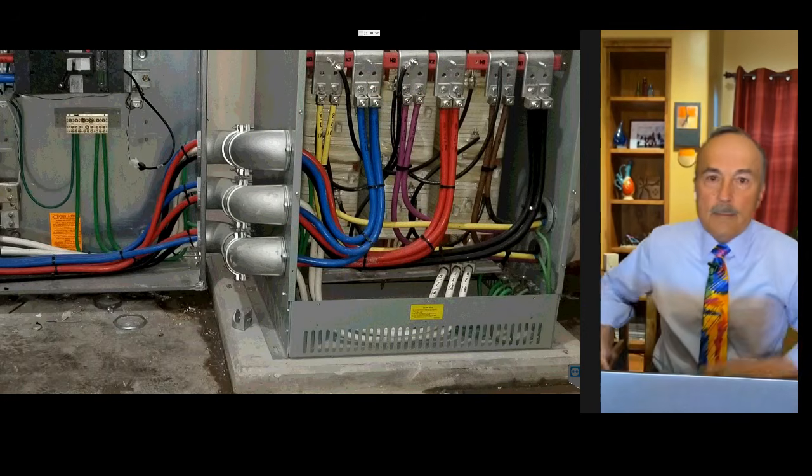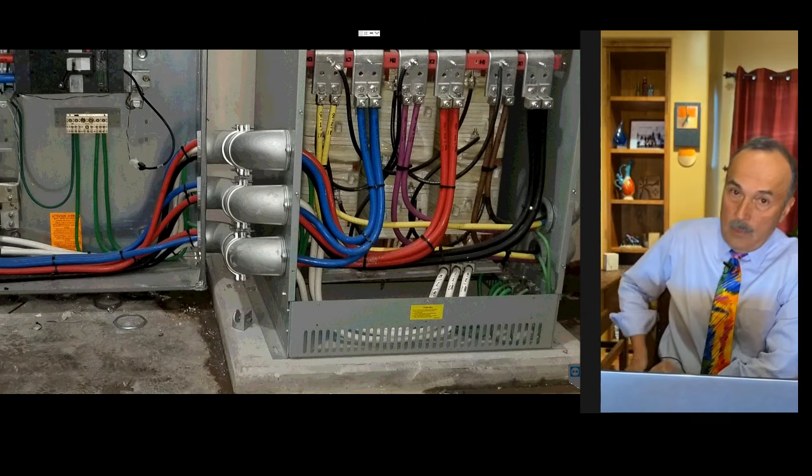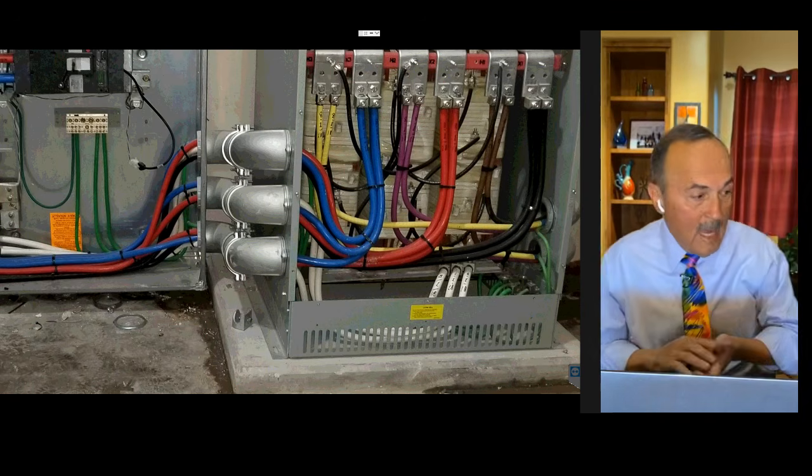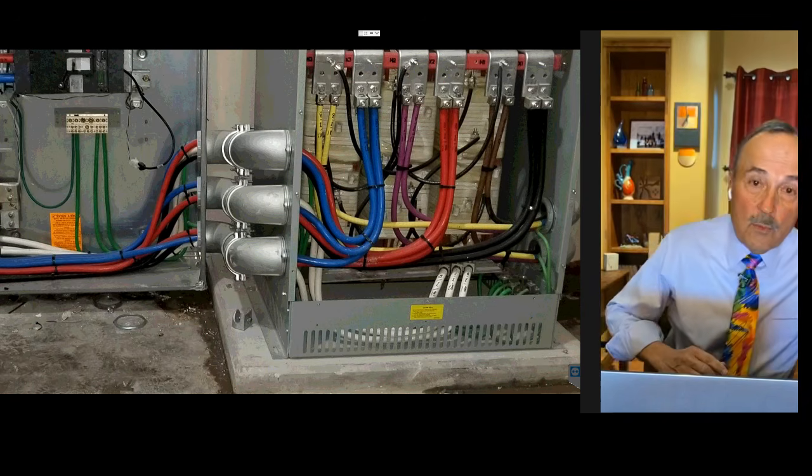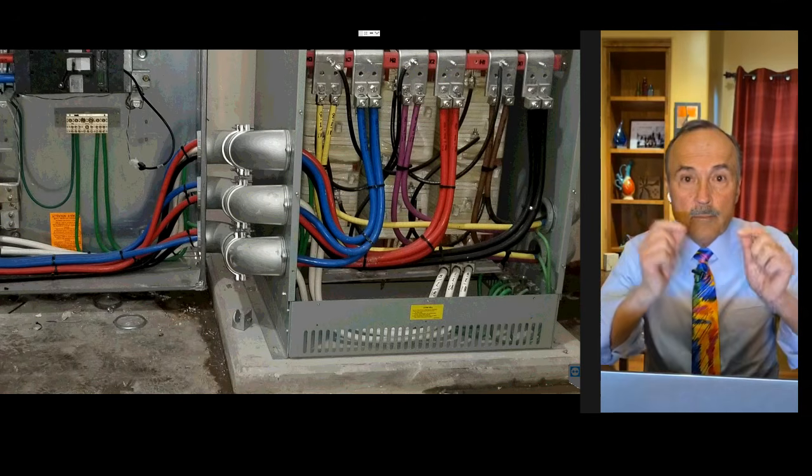All right, sorry about that. I didn't change the batteries because I thought they were good for more than an hour. Now I know. We're going to get power to that.